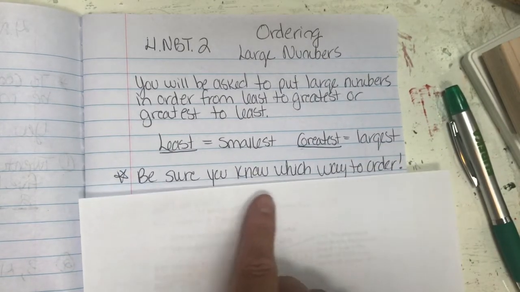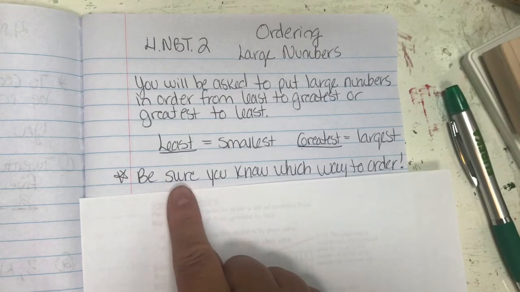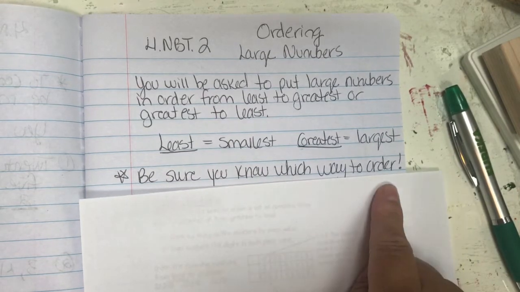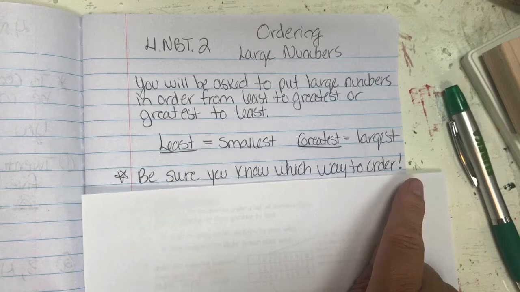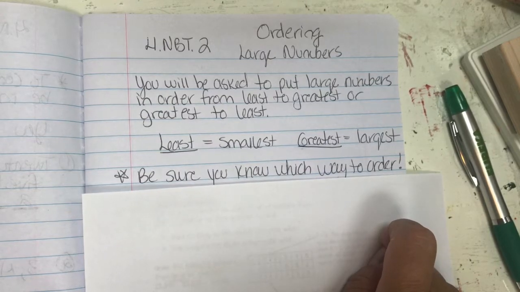Okay, when you are doing these problems, be sure you know which way to order them. Be sure you are taking the time and making sure that you have read the directions for each section of any of your sheets or practice pages or tests or quizzes. The way that kids have been getting these wrong in the past is simply by not reading directions.